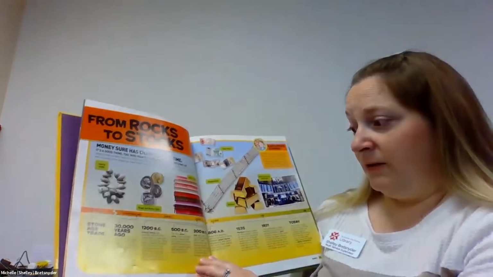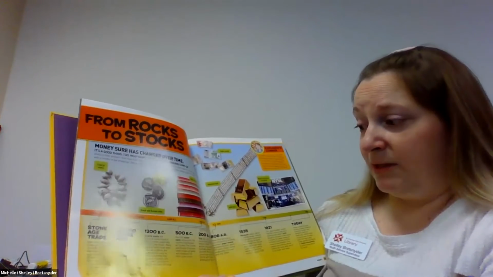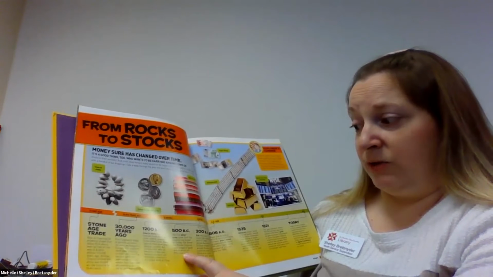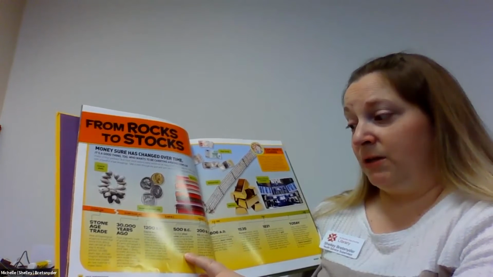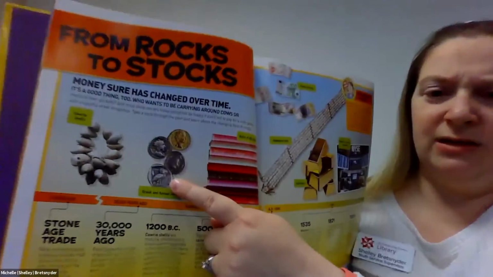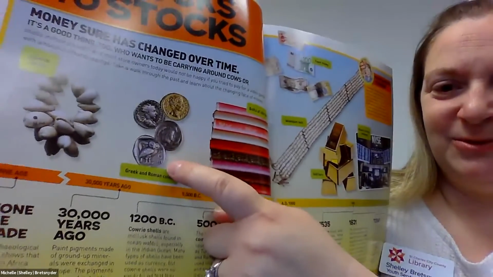And then the very first silver coins came 500 BC in the country that's now known as Turkey. So that was the Greek and Roman Empire. They put images of gods and emperors on their silver coins. This one's really neat. It looks like an owl on that one. I think that one looks really, really neat.